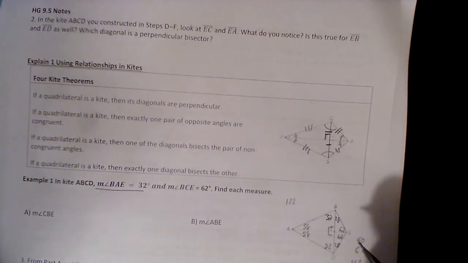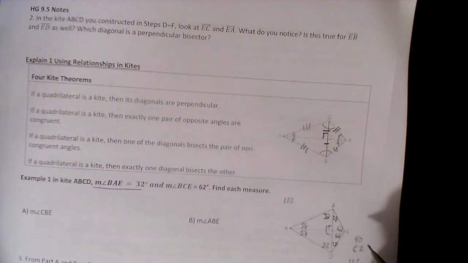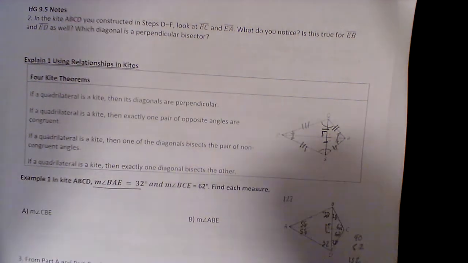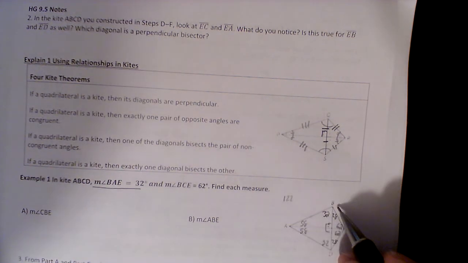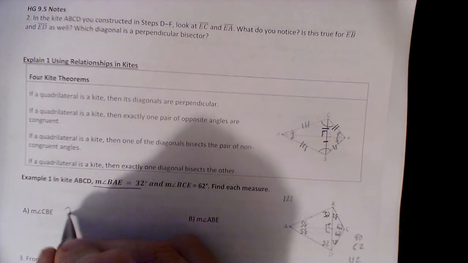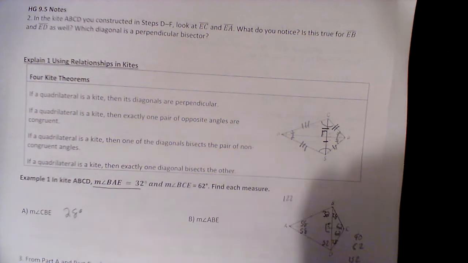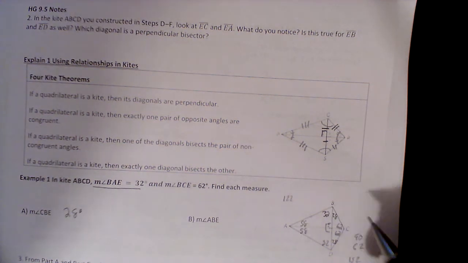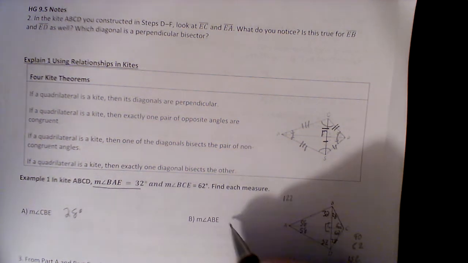And this is the one thing we're going to do when we start. We're going to get all these. So let's look at it. We got CBE. CBE, we have as 28 degrees. ABE, so let's go ABE, we have as 32 degrees.